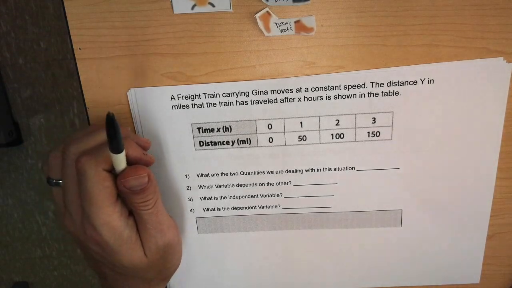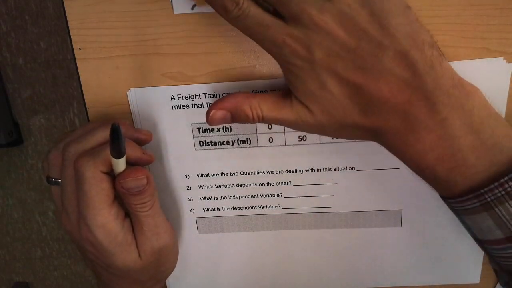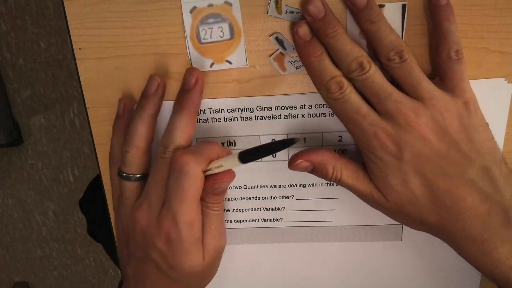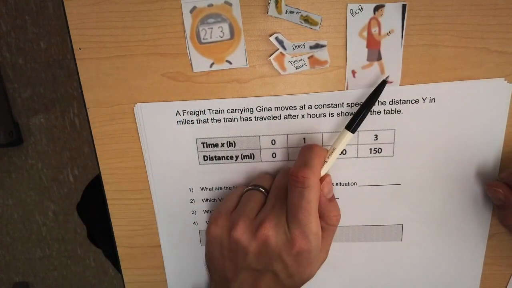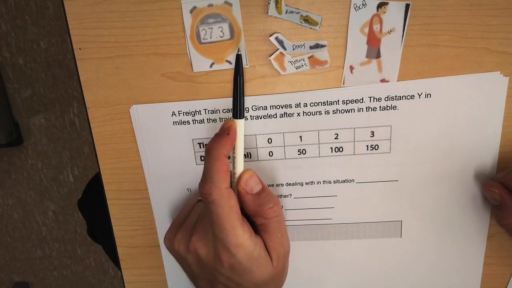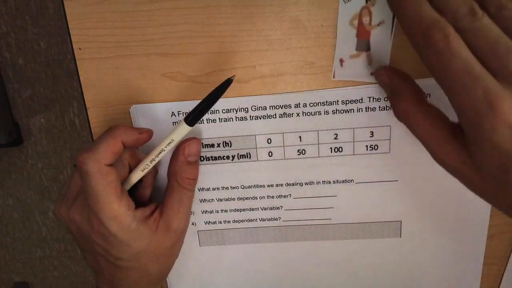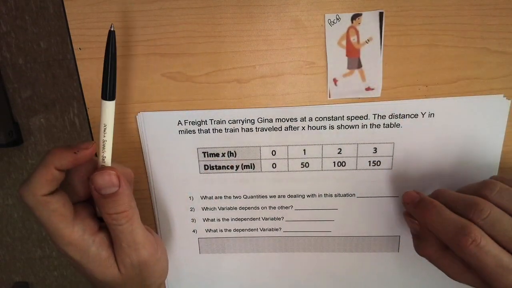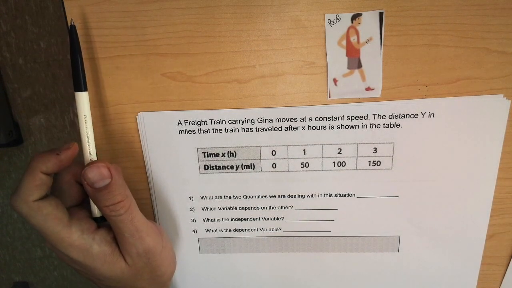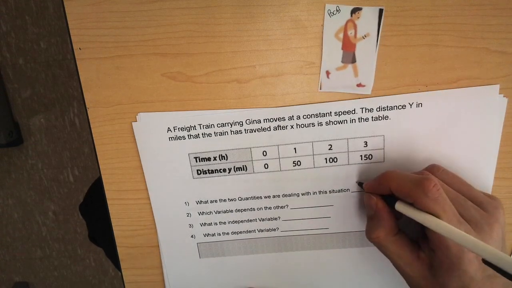If you think back to good old Bob, what were his 2 quantities? A lot of times the quantities end up being the independent and dependent variables. Bob's 2 things were his shoes and what else? The time, right? How fast he ran. Let's keep Bob up here so he can hang out with us during this question. What are our 2 quantities in this situation? Yeah, you guessed it, time and distance.